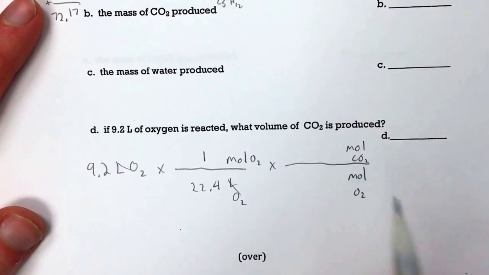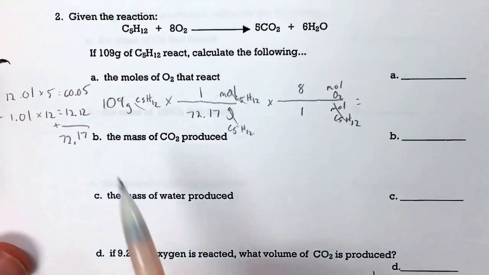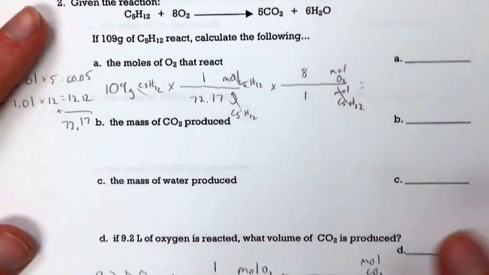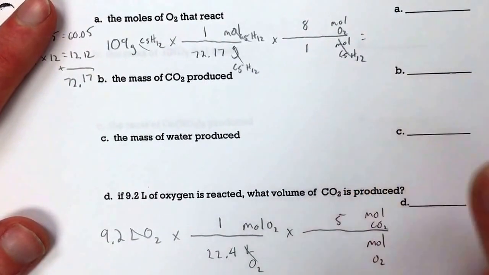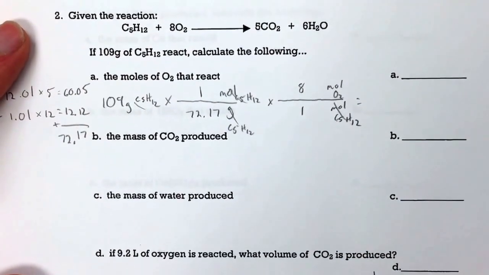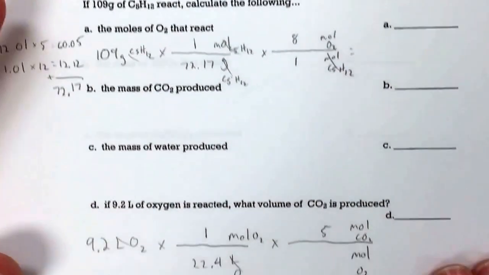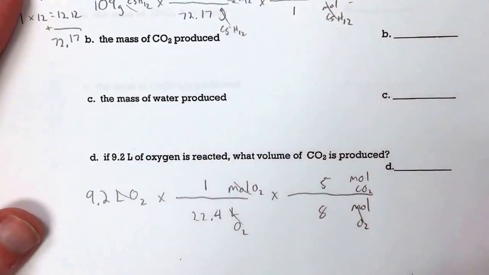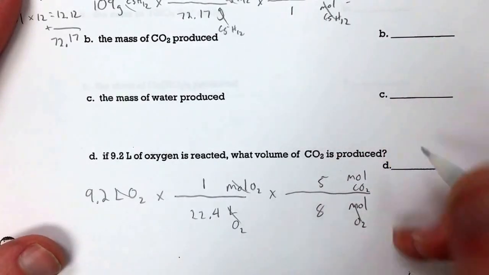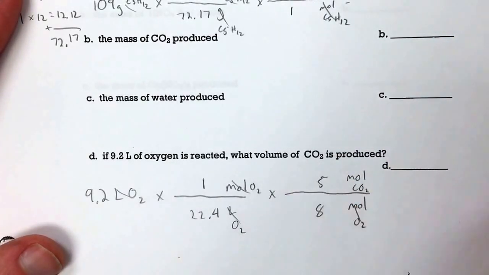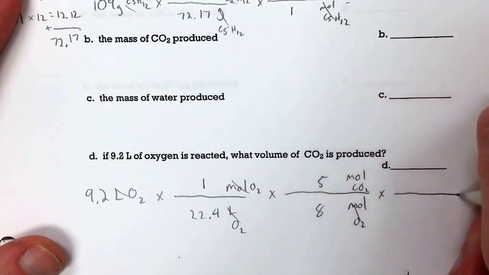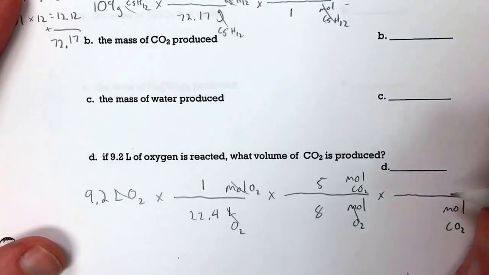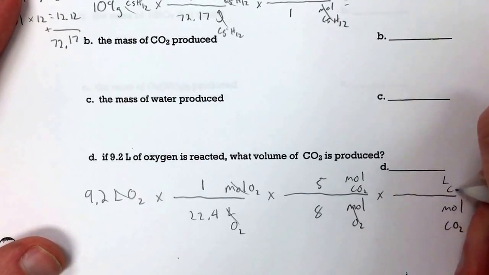Okay, now again, when you have mole over mole, you need to look at your equation and find the coefficients. So for CO2, it's 5. And then for O2, it's 8. Okay, my moles of O2 cancel out. I'm left with moles of CO2, but I need to get to volume of CO2. So I do a times goes into, I drop moles down, moles of CO2. I want to go to volume, which is liters of CO2.